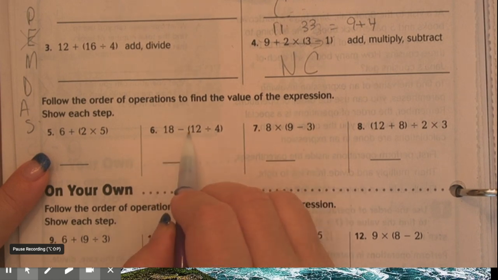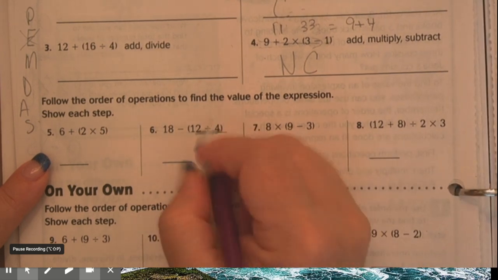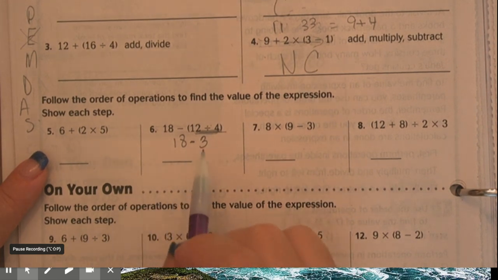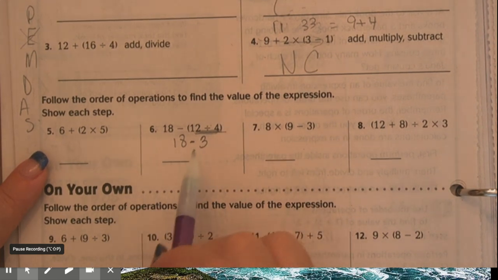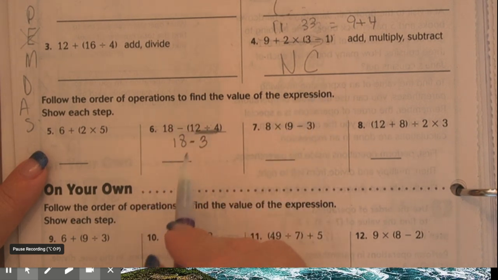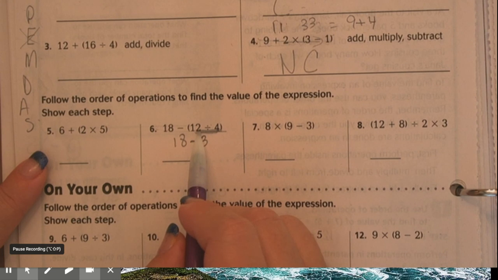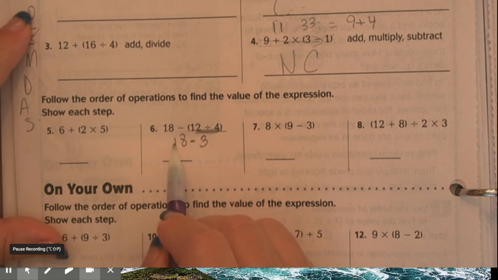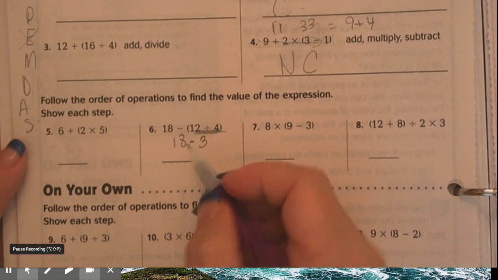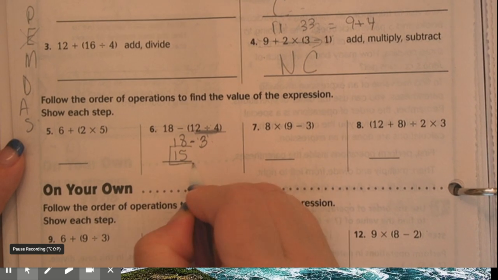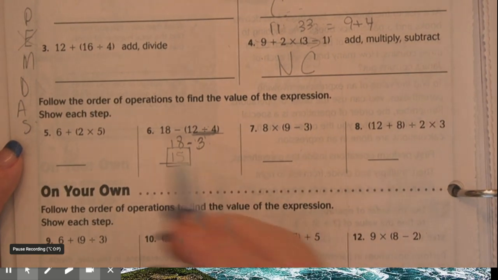So for parentheses, this has to be done first. The first thing I'm going to do is 12 divided by 4, which is 3, and I'm going to rewrite the problem. All good mathematicians rewrite the problem as they go. They don't try to hold it all in their head. You're going to make silly mistakes if you do that. So after you work out a section, parentheses, rewrite it. Now I just have 18 take away 3. 18, 17, 16, 15 is the answer to that. So in the box, you're just going to write 15.